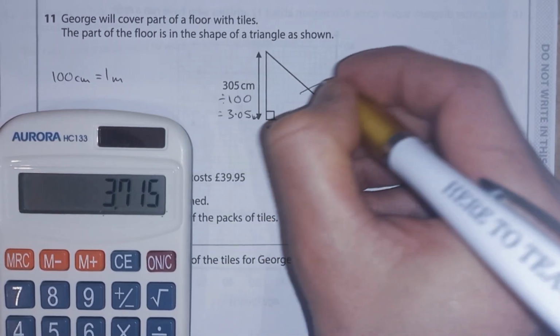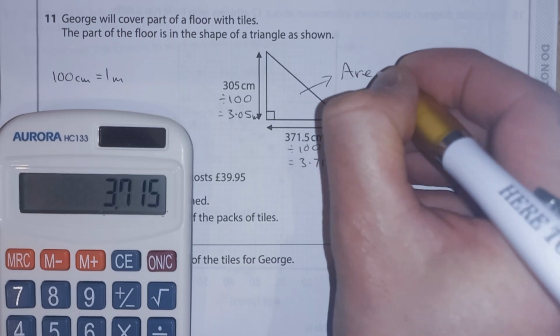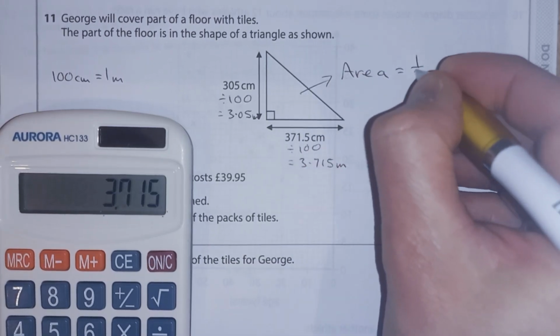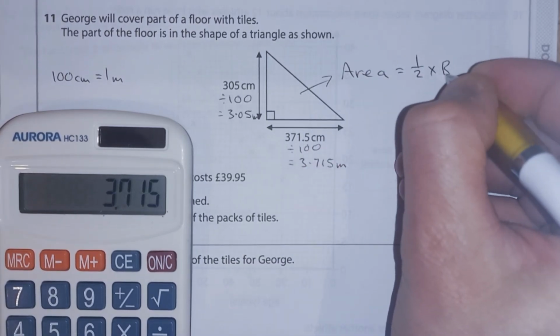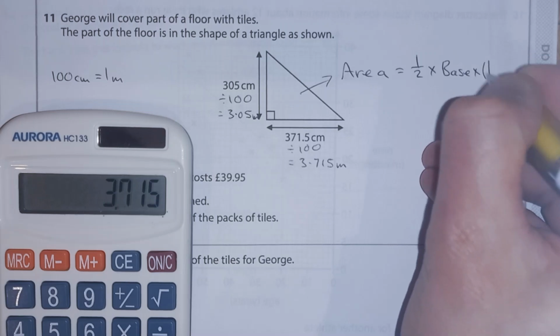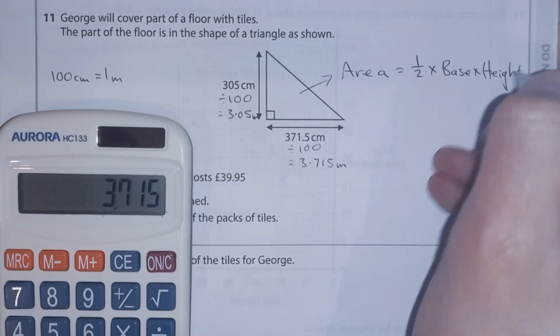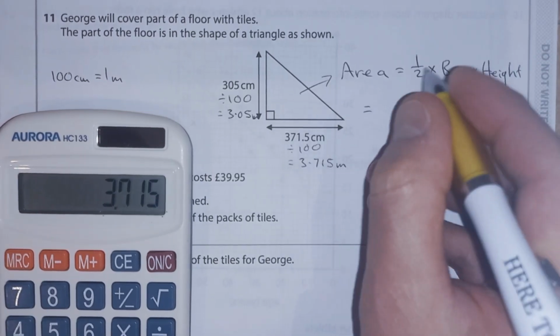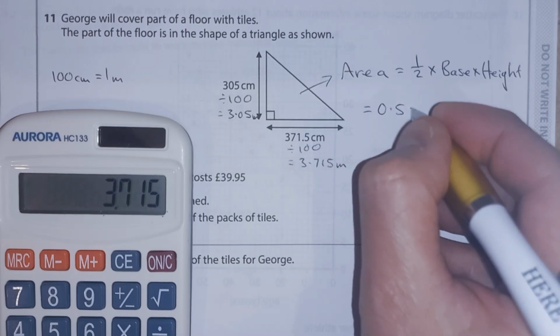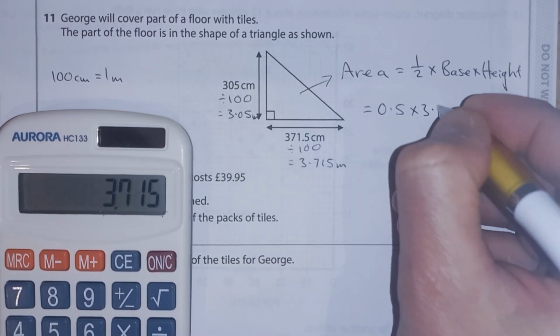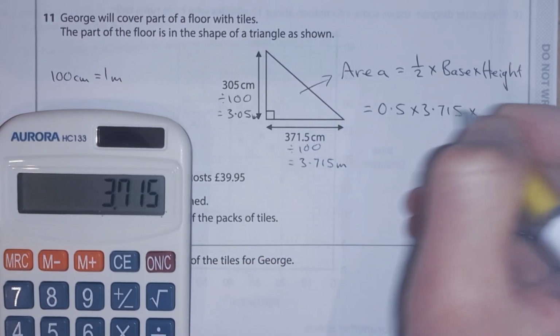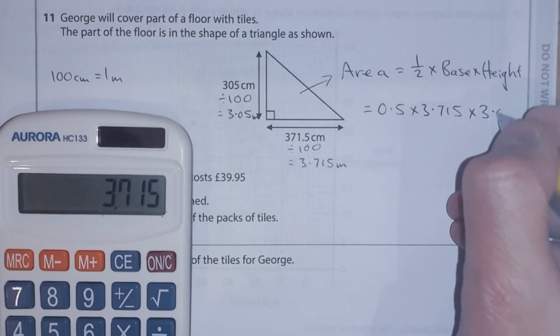Now for this, the area of the triangle is half times the base times the height. So it's going to be half, or 0.5, times the base, which is 3.715, times the height, which is 3.05.